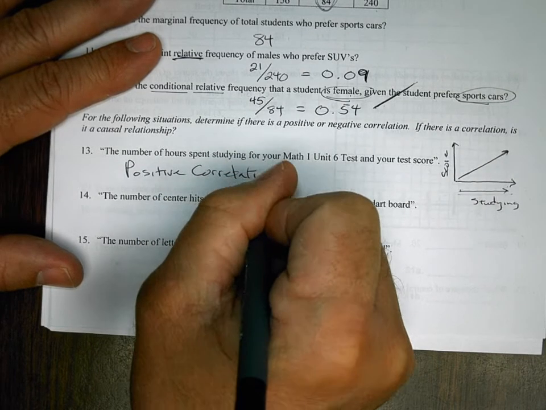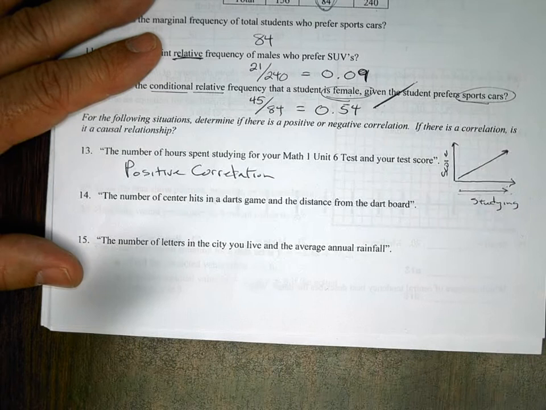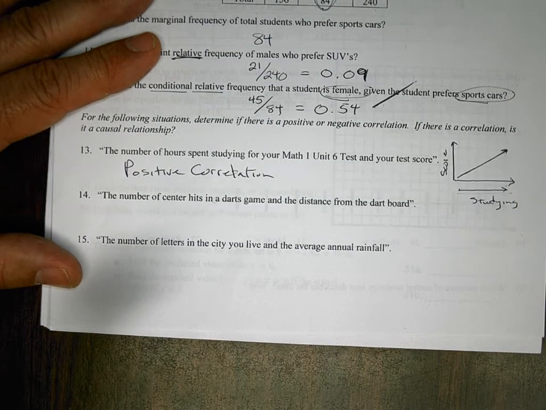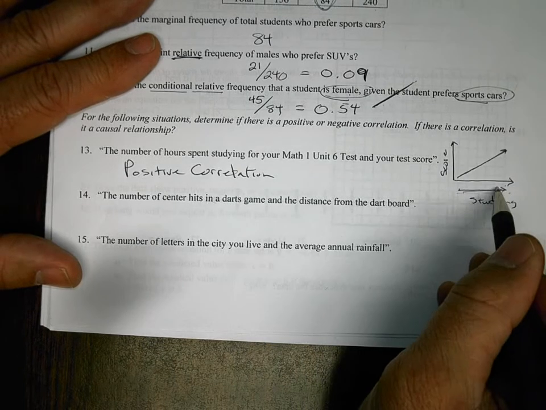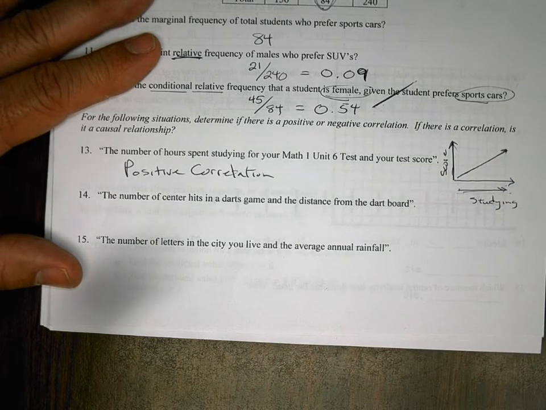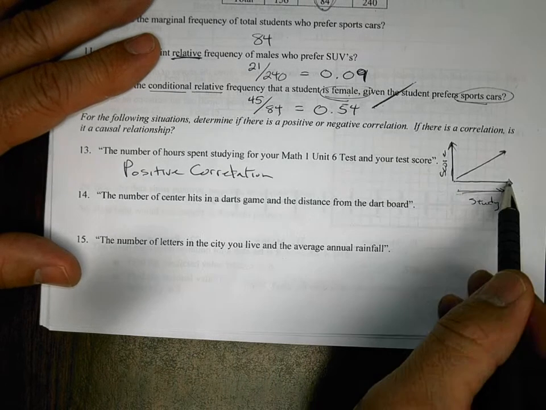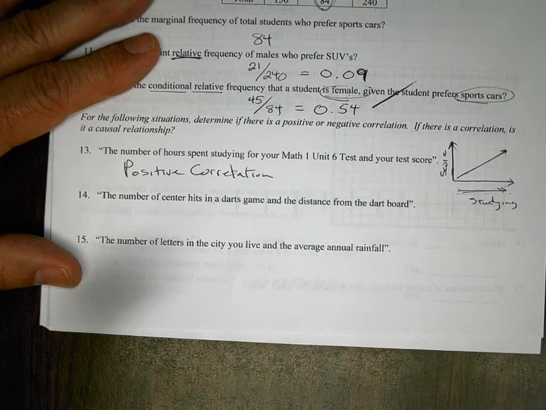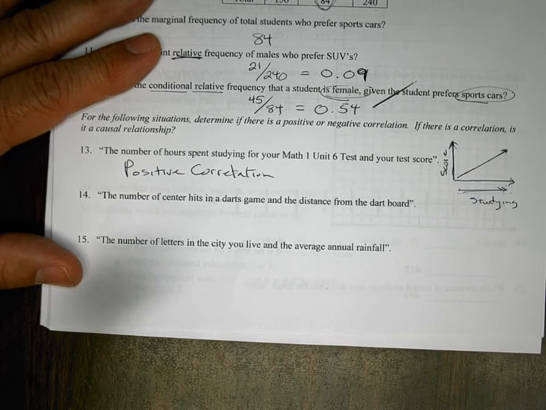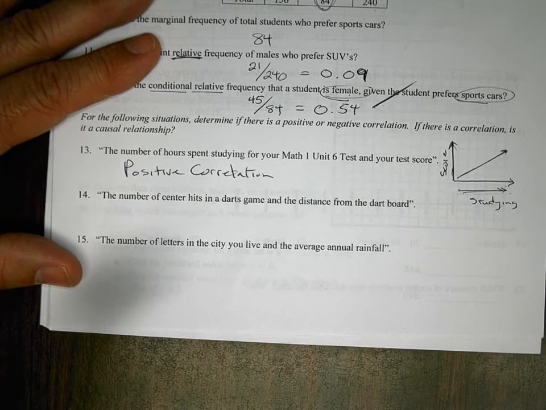Correlation, 2 L's, 1 L. I think 1 L. Positive correlation. There is a positive correlation between how much you study and how well you do on your test. And there is causation. Your studying is causing you to get a better grade. The more you study, the better you'll do. So the studying causes you to get a better grade.